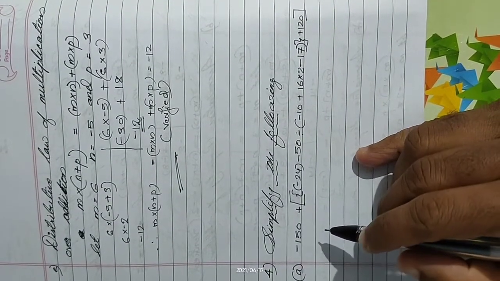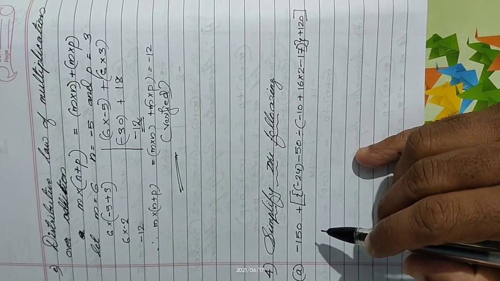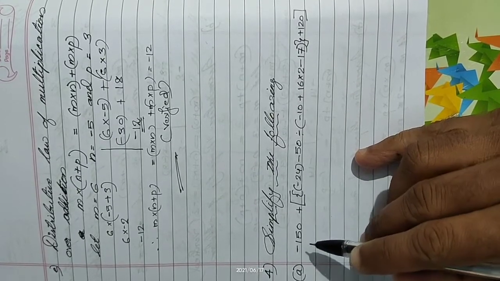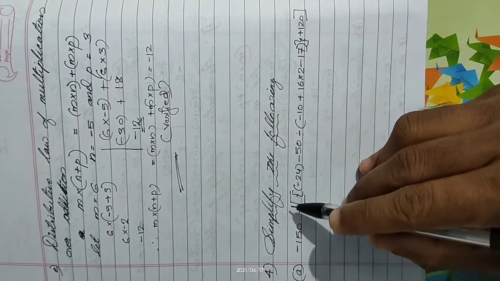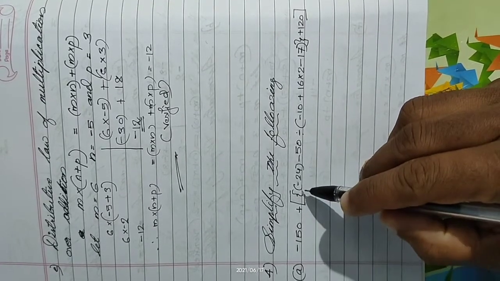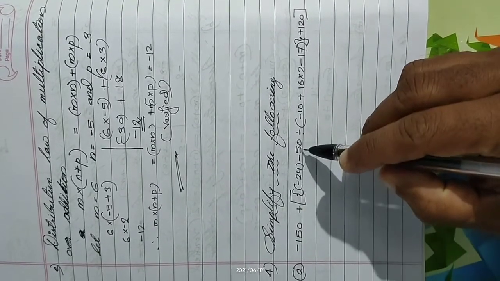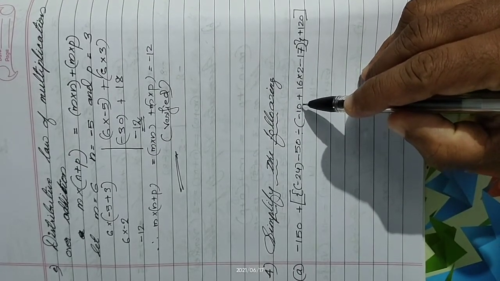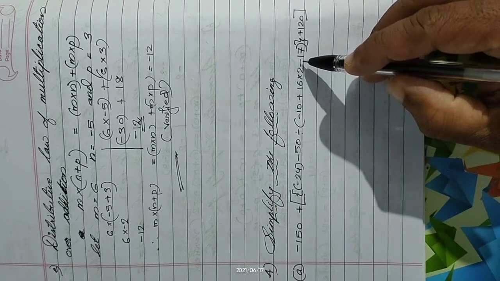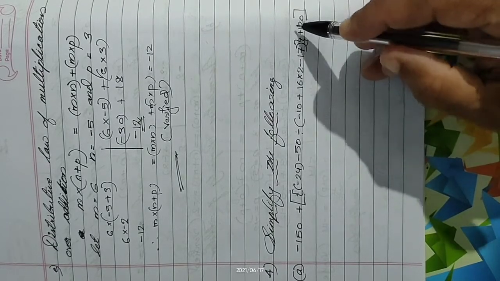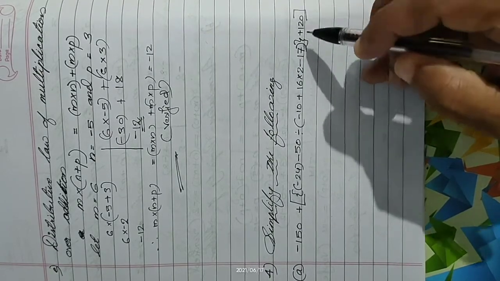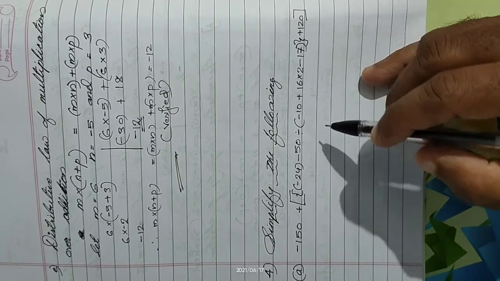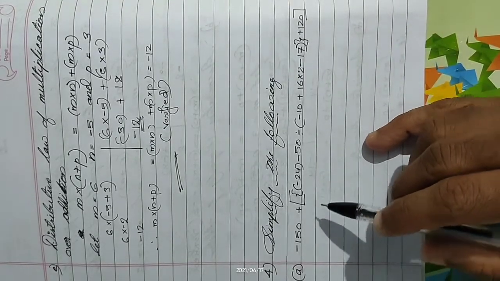Now we solve a question. Our fourth question, simplify the following. First one: negative 150 plus square bracket, then curly bracket, negative 24 minus 50 divided by round bracket, negative 10 plus 16 into 2 minus 17, close curly bracket, then 120, close square bracket. So this is the simplification question.